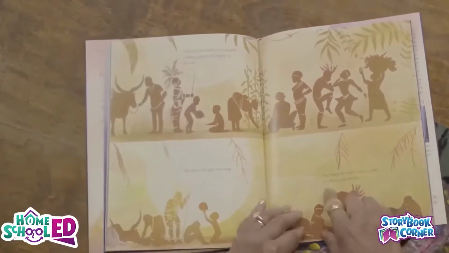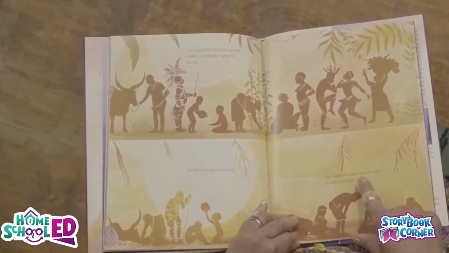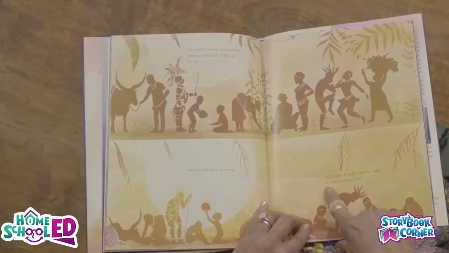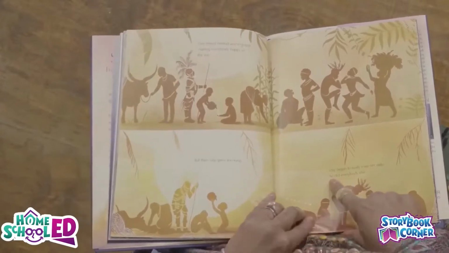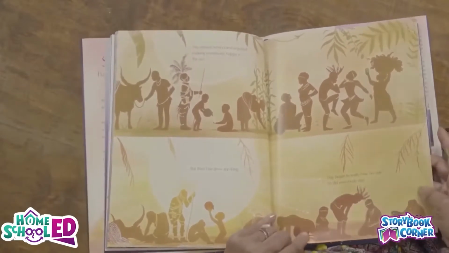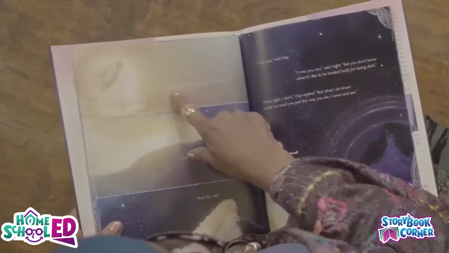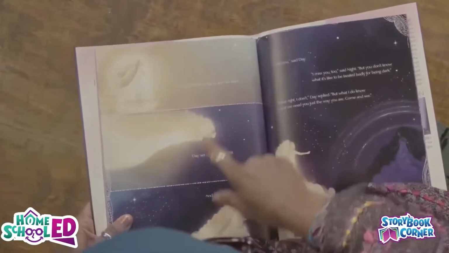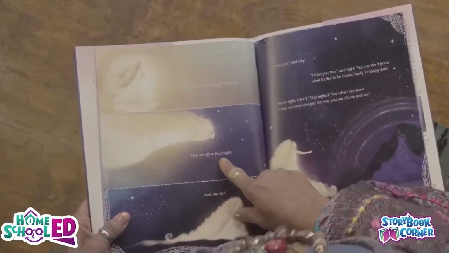Day began to really miss her sister. So did everyone else. It was daylight all the time. They missed nighttime. There had to be a way to get her back. Day set off to find Night.